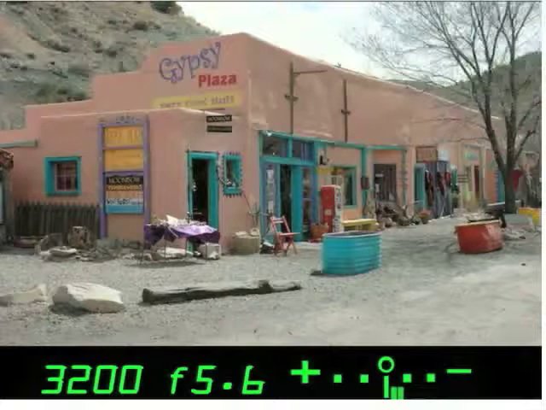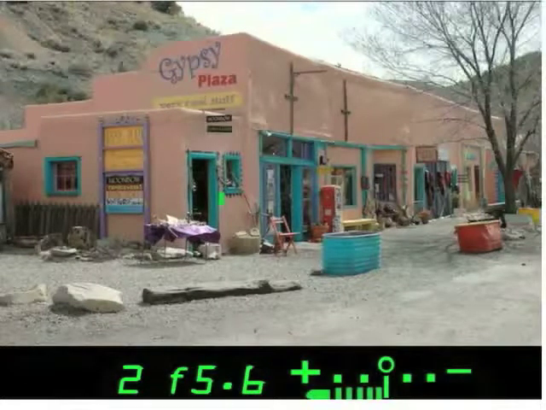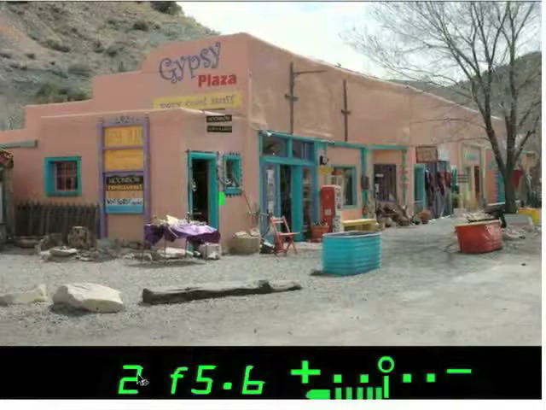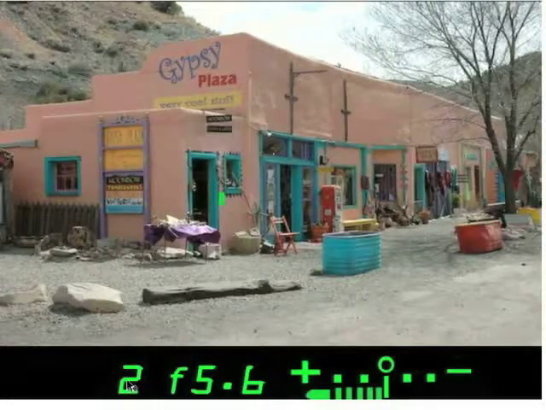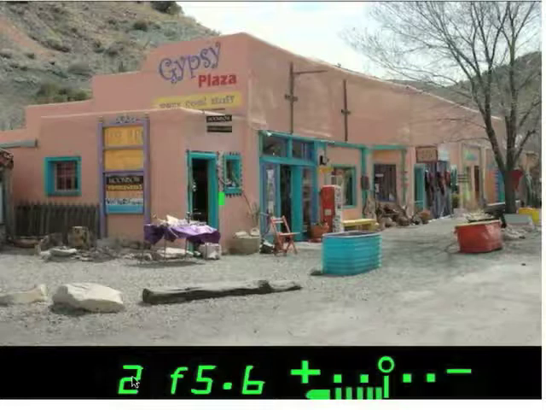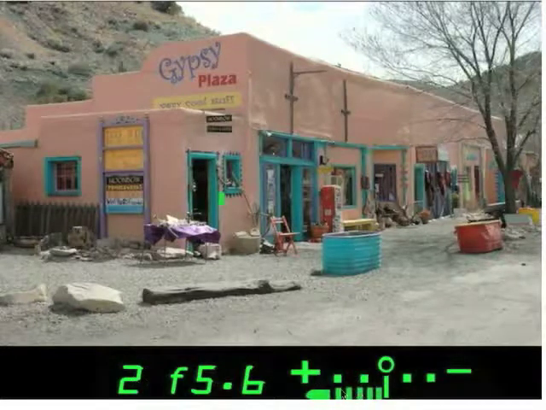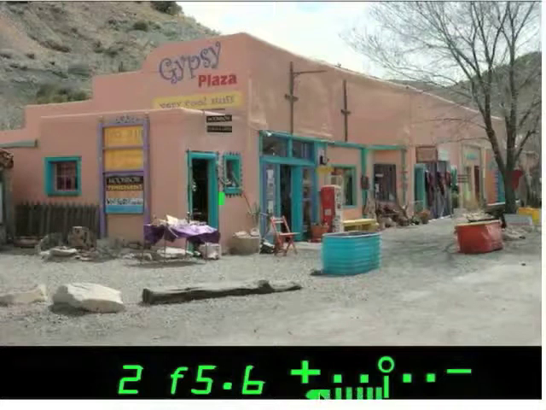As I turn it down, I'll eventually get to like a 2. You'll see a 2 right here. Now that means a half a second. Remember, we're talking about fractions here.